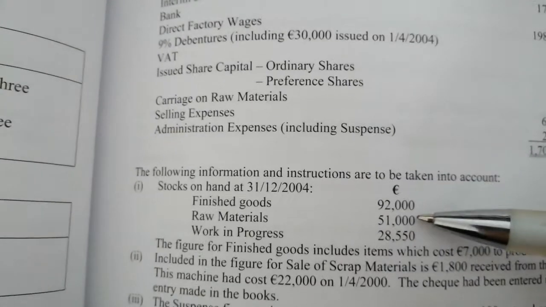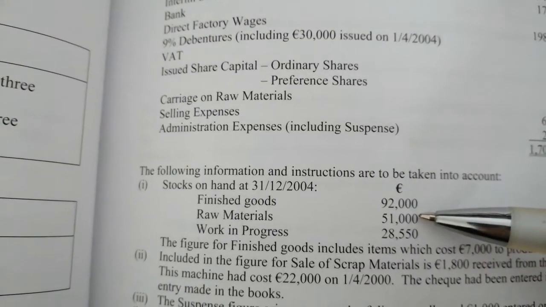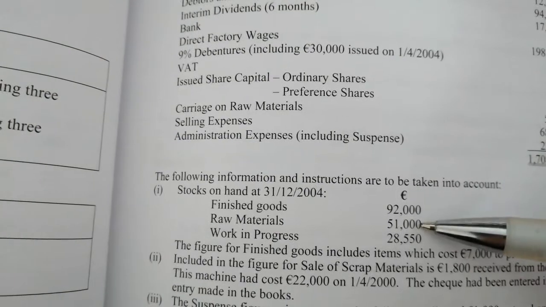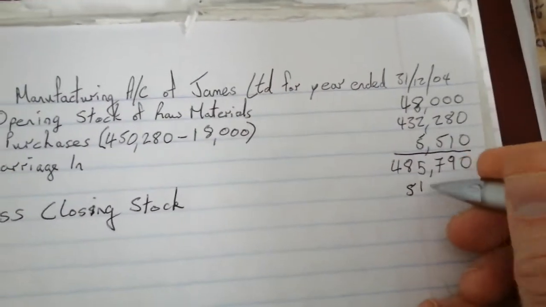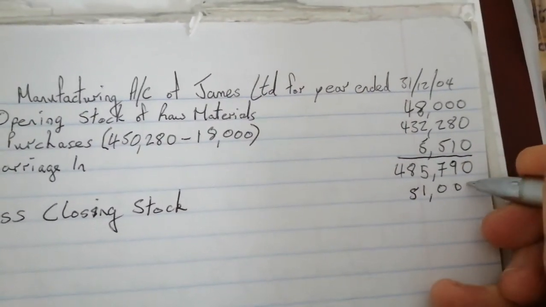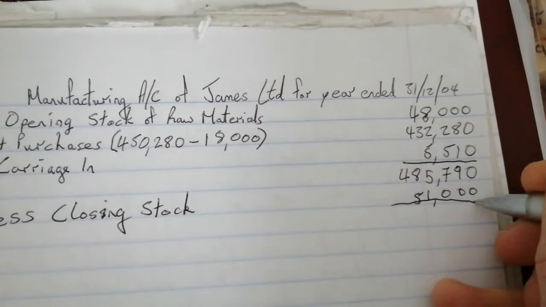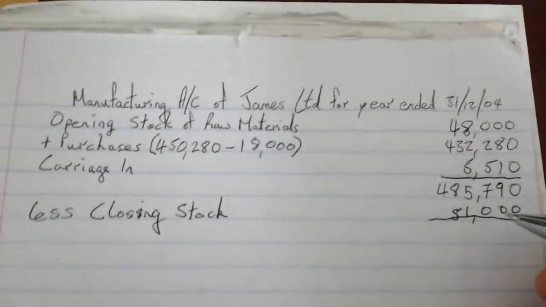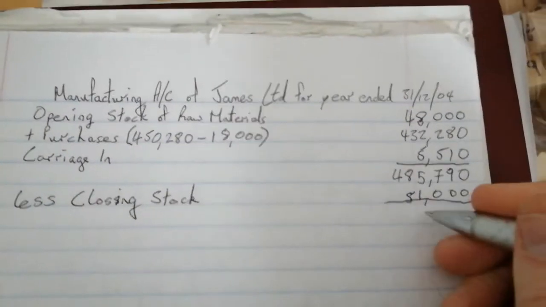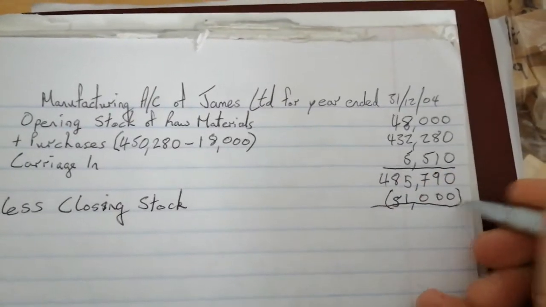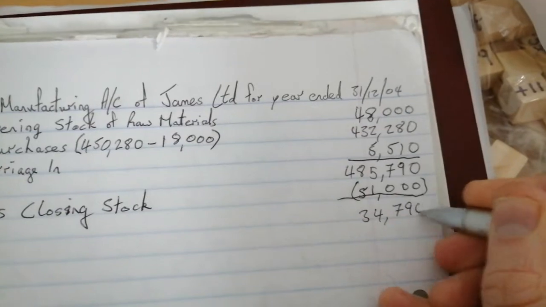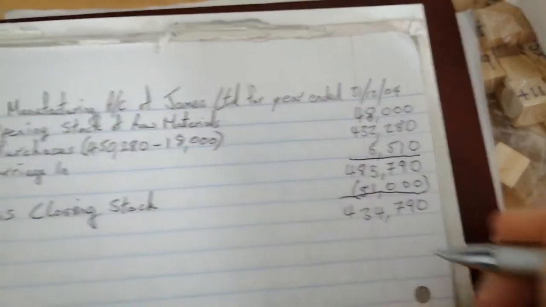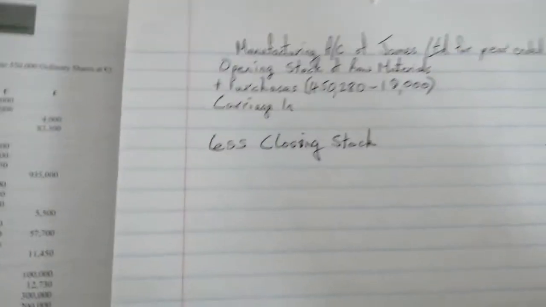And again, because we're talking all about raw materials here, it's the 51,000 here, not the finished goods or the work in progress. So 51,000. Okay, so we're subtracting. And we're going to get 434,790. So that's the first part.